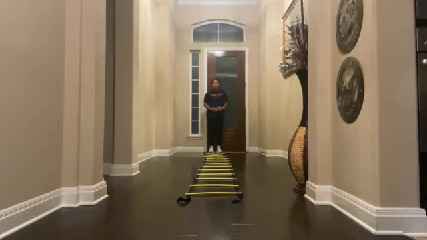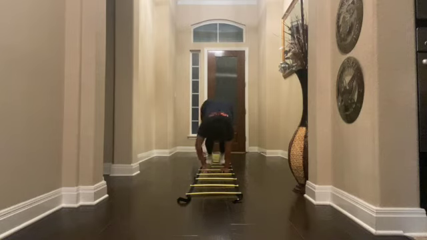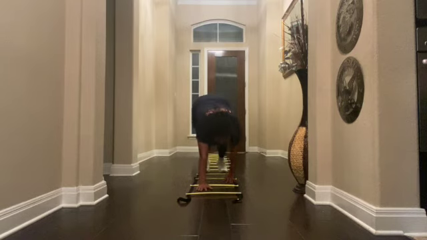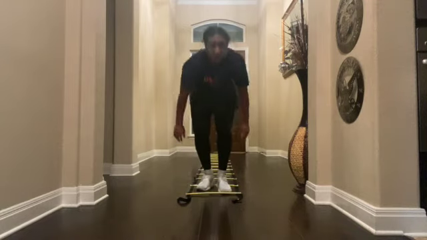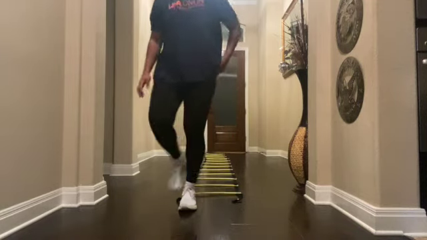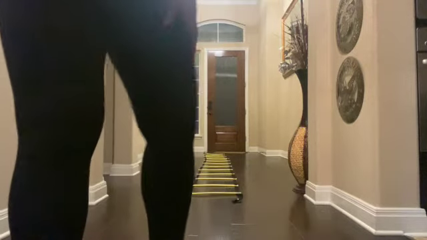So once I get started, I am going to place my hands on the floor. I'm going to crawl in between each of the openings of the agility ladder and then march my legs up to meet my hands. And I should be forming a pike position. So I'm going from a pike position to a plank position to a pike position to a plank position.